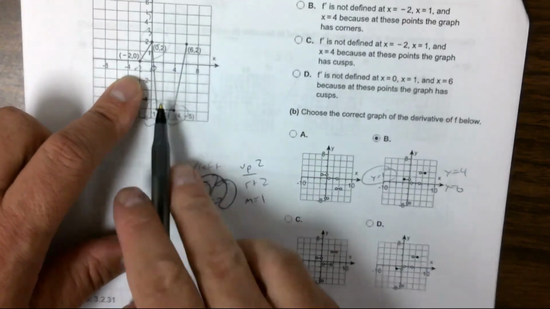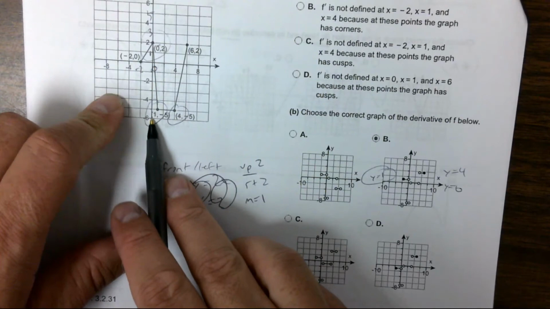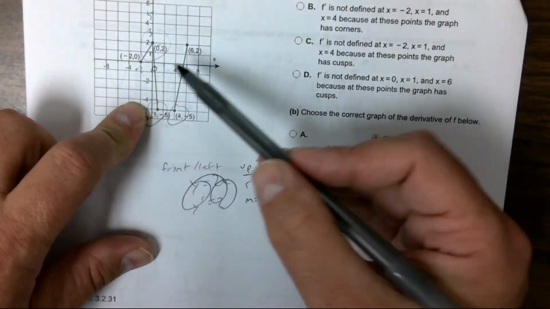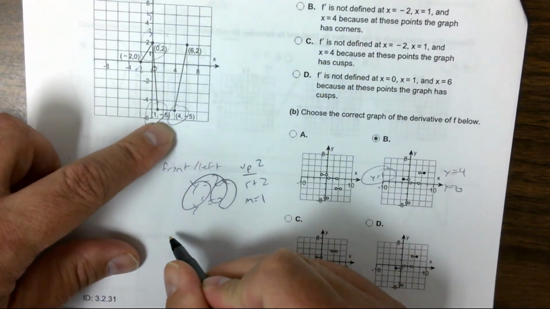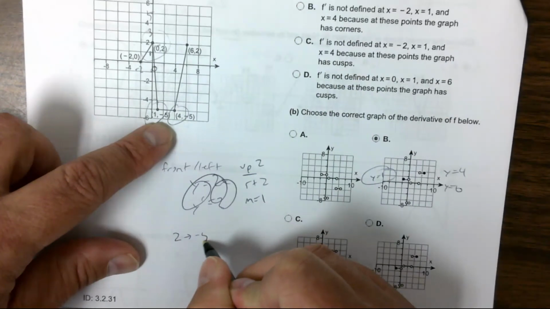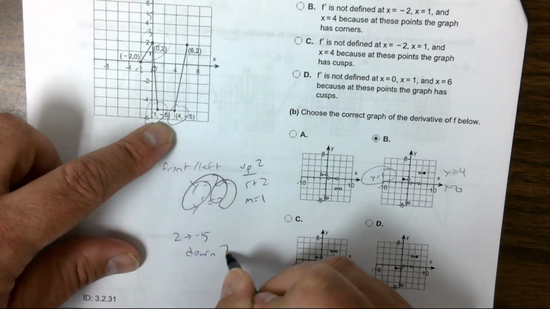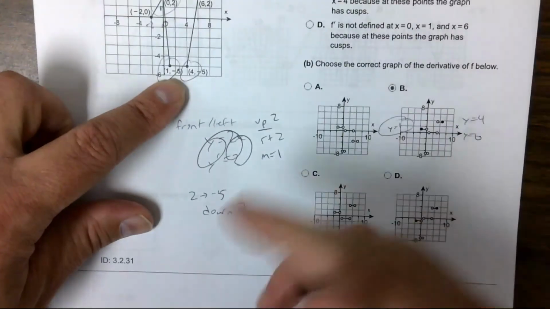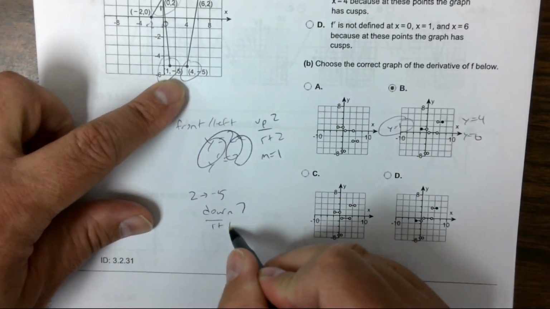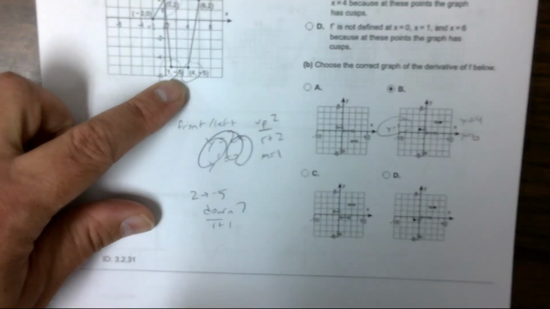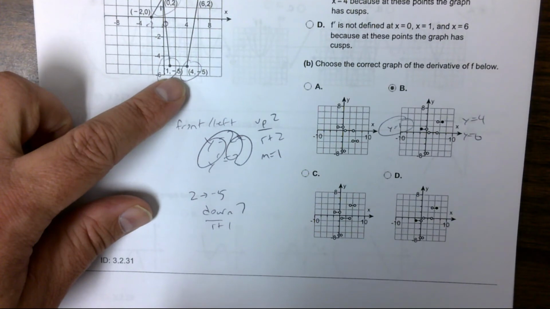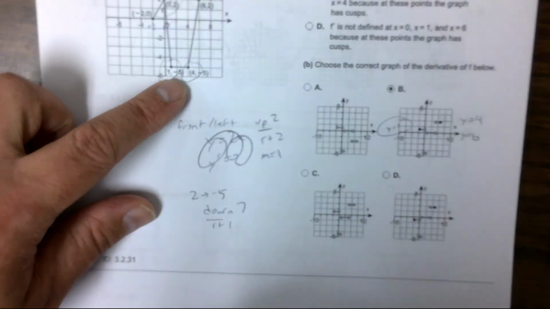Now on this part, we're going from 2 to -5. Means down 7. And we're going right 1. So that'd be -7.